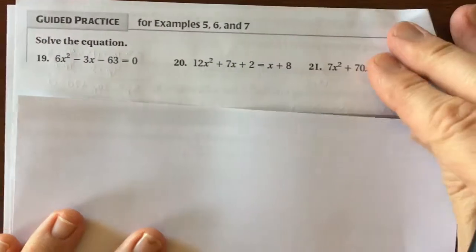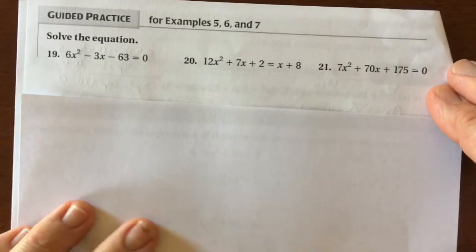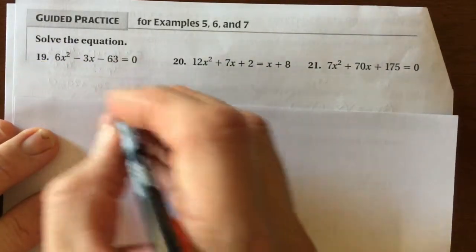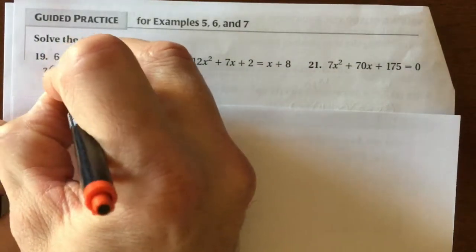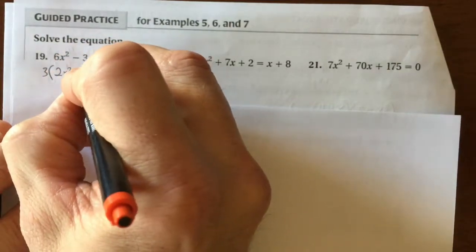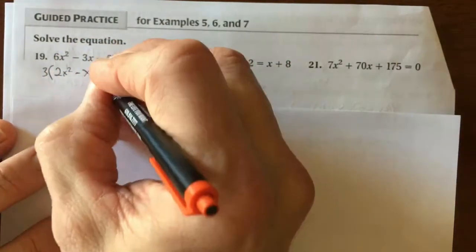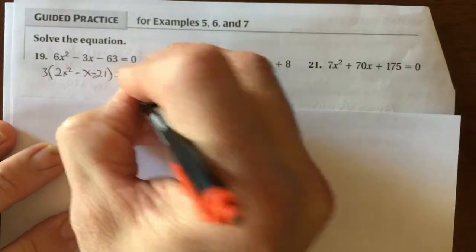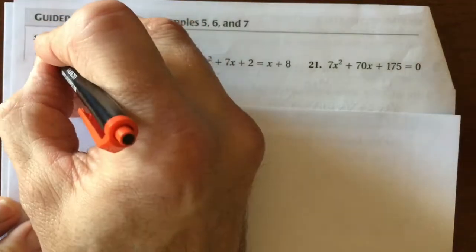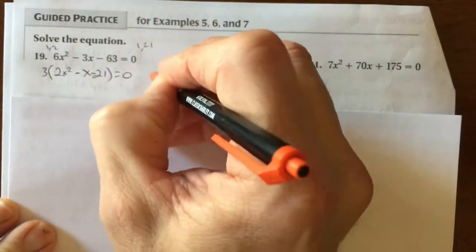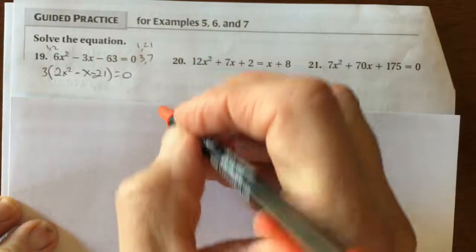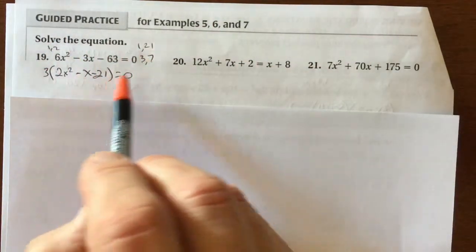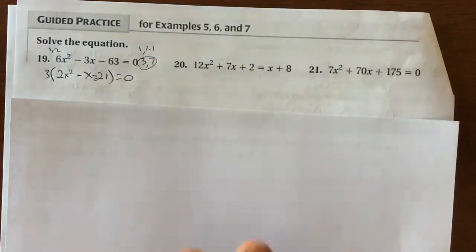On the next page, 19 through 21, let's try 1 or 2 of these maybe. If you can factor out, I guess, a 3 from all of those. So you have 2x squared minus x minus 21. Factors of 2 and 21. Well, I've got 1 and 2, 1 and 21, and 3 and 7. Well, 2 times 3 is 6, 7 times 1 is 7, 6 and 7 give me that 1. So I'm kind of jonesing on these guys here.